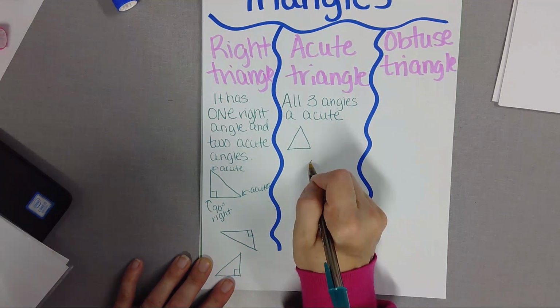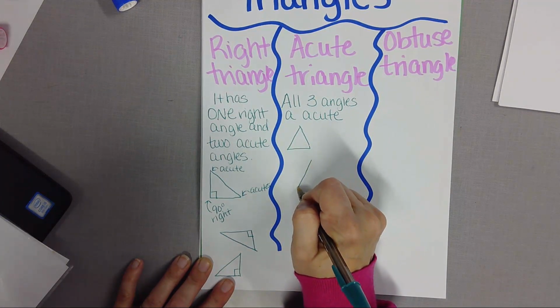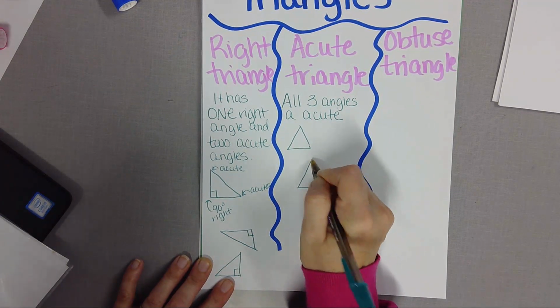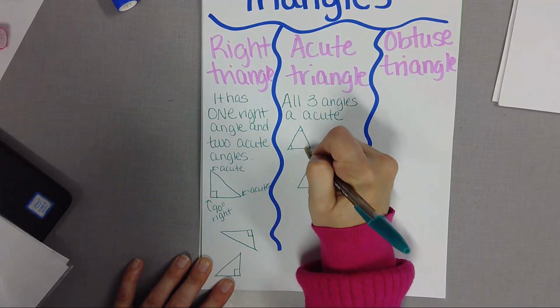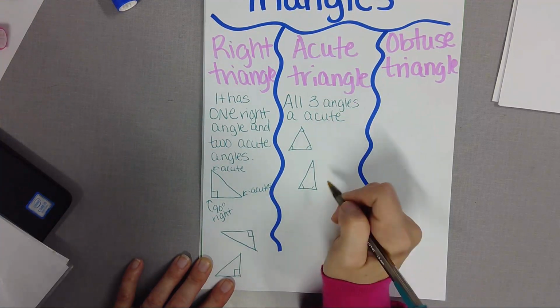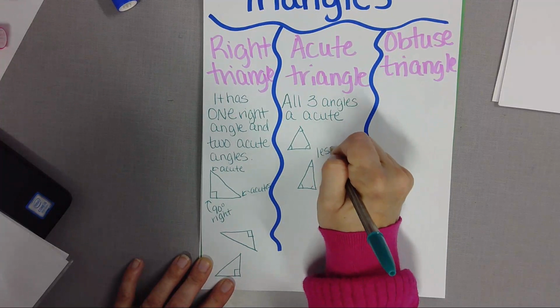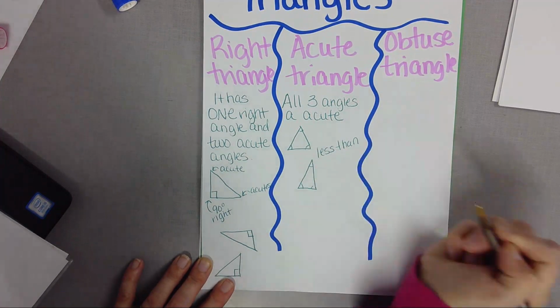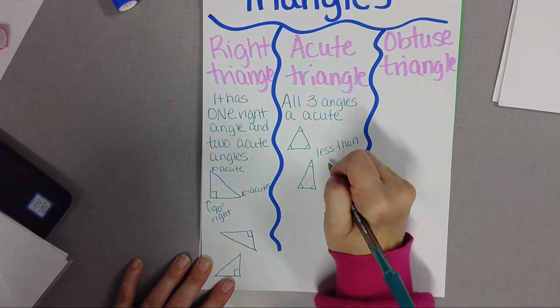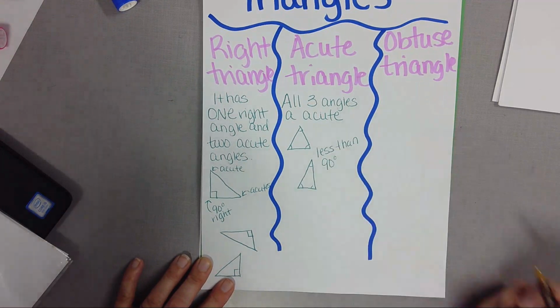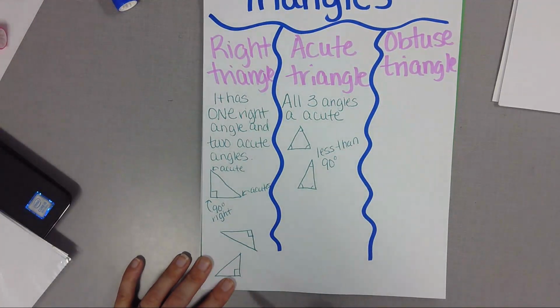We can make it really tall. But all of these angles are less than what? 90 degrees. Remember that little circle means degrees?